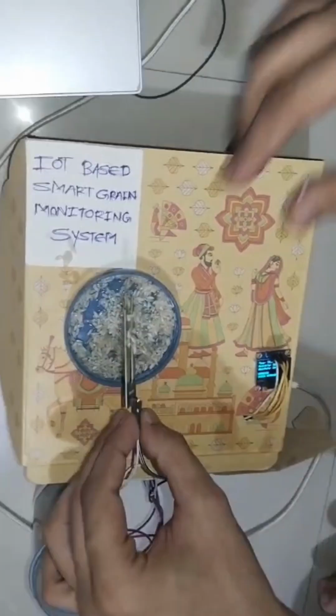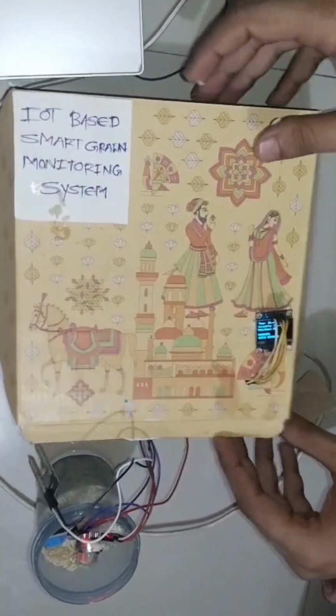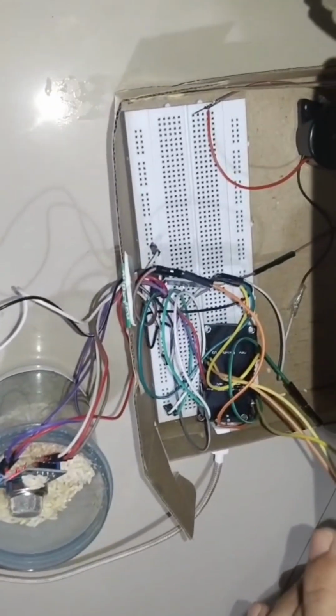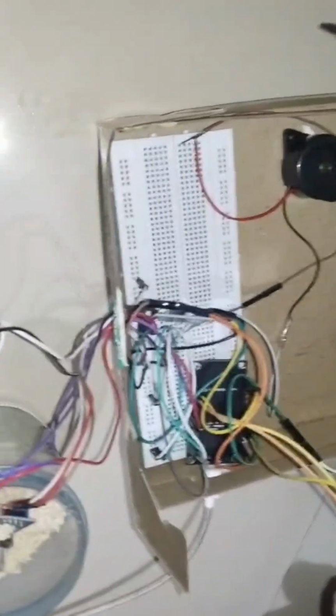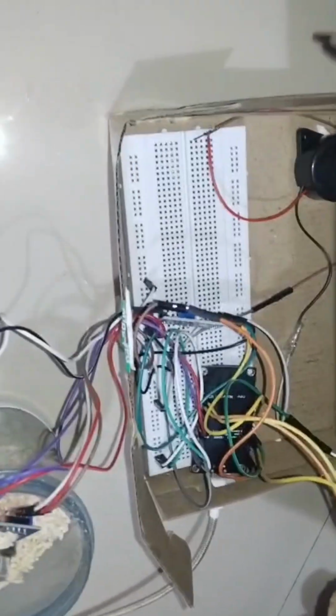For this, the connection is inserted inside the ESP, as you can see here. We have taken an ESP32 and connected a buzzer to it, and also a breadboard for basic wiring. That's it.